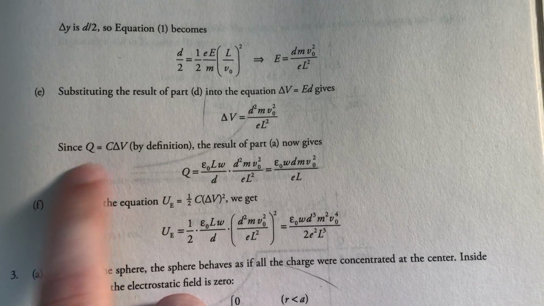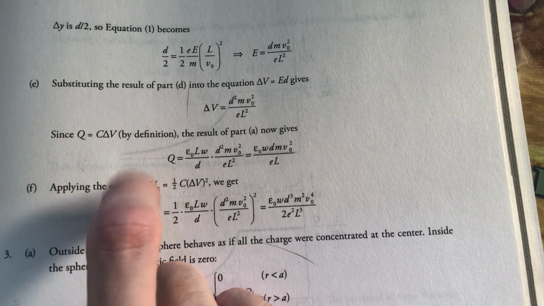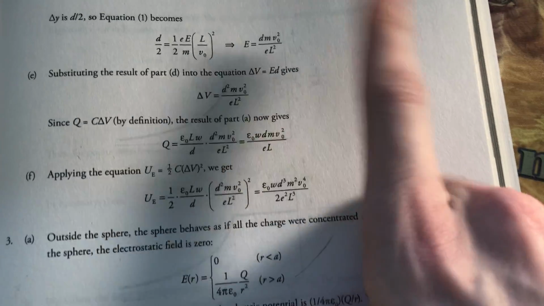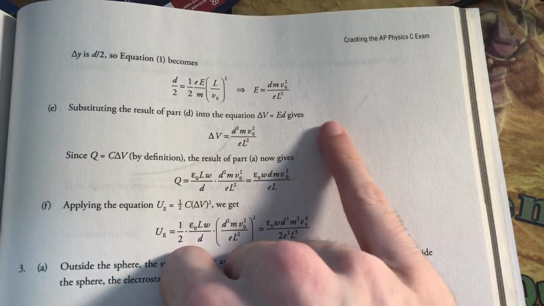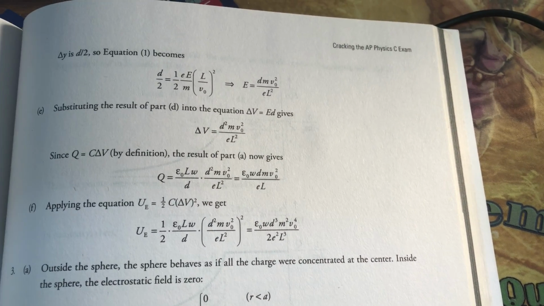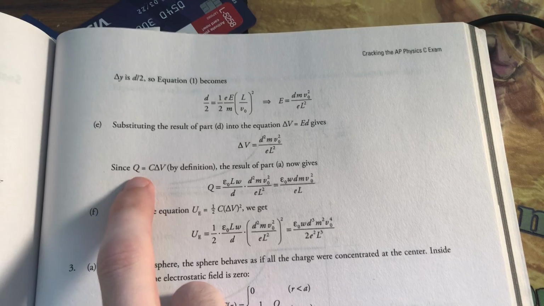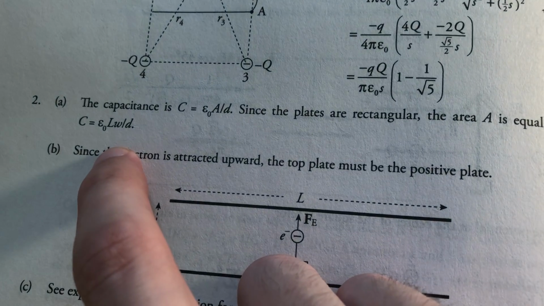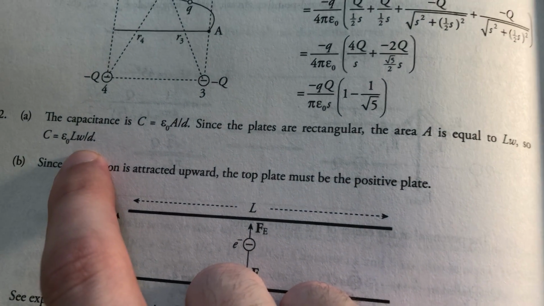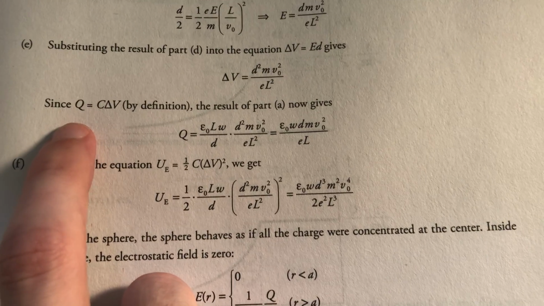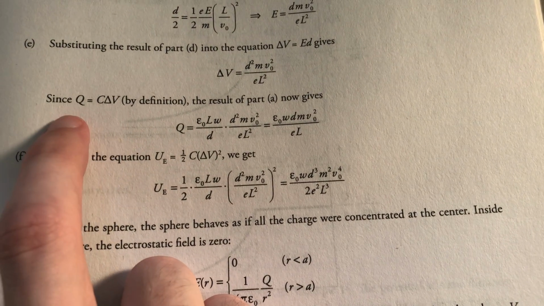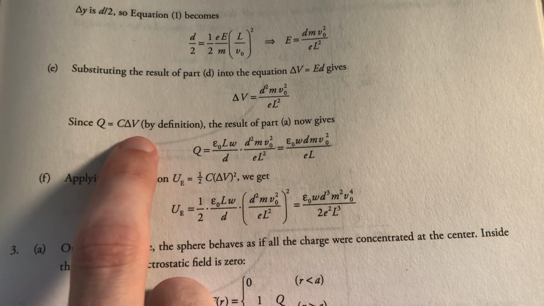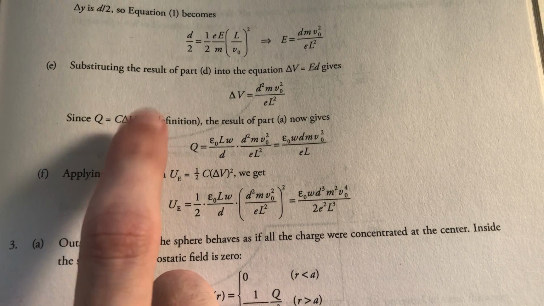All right, part E, it's asking us to determine the charge on the top plate. Now there's two key things here. One of them is that in order to get charge, we can use capacitance, which we already have from our very first question. We found the capacitance is equal to epsilon naught times LW divided by D. And we can get charge because capacitance is charge divided by voltage. So charge is capacitance times voltage by the definition. We know the capacitance and already have it, so really all we need to get is the voltage.